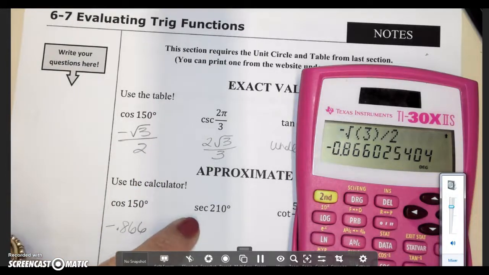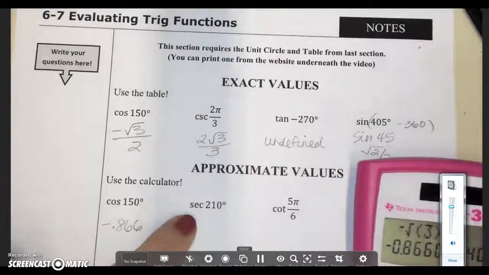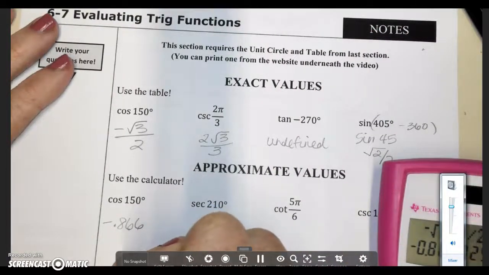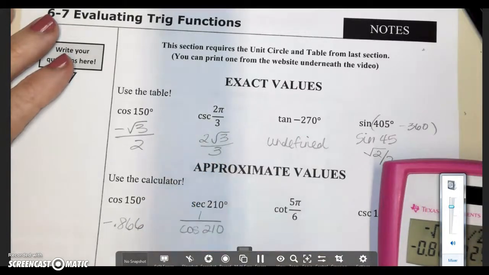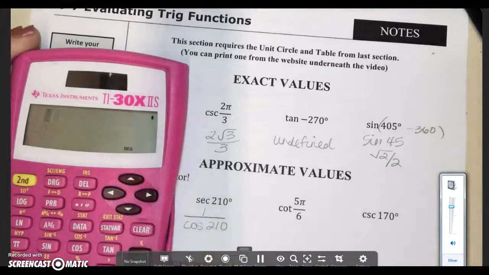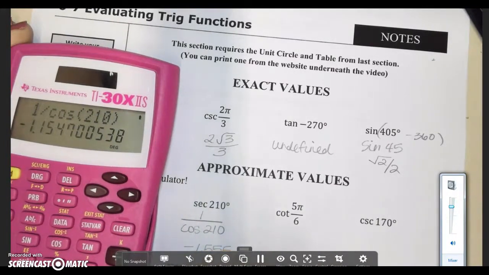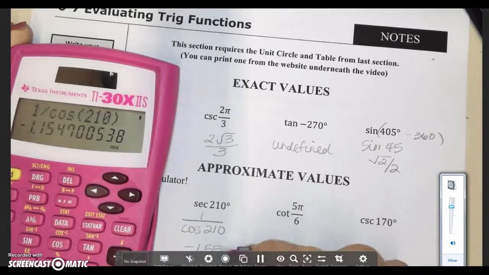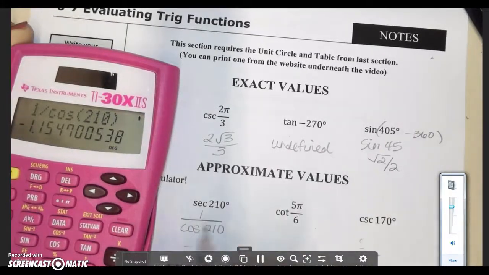So secant of 210 would be okay, except for the fact that I don't have a secant button. Some newer calculators do, but I do know that secant is the reciprocal of cosine. So I can just say 1 divided by the cosine of 210, and I would get negative 1.155. Actually, let me write down what I said. Negative 1.155. There we go.